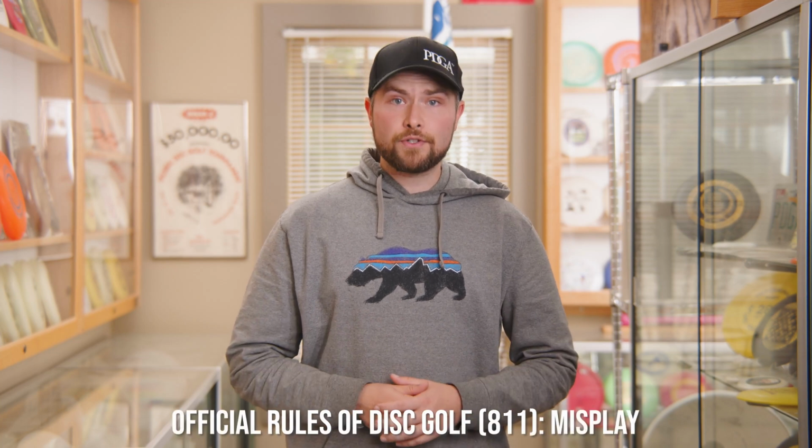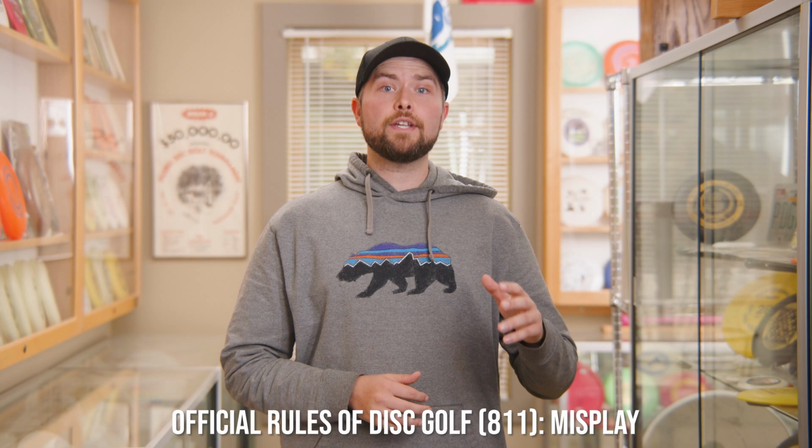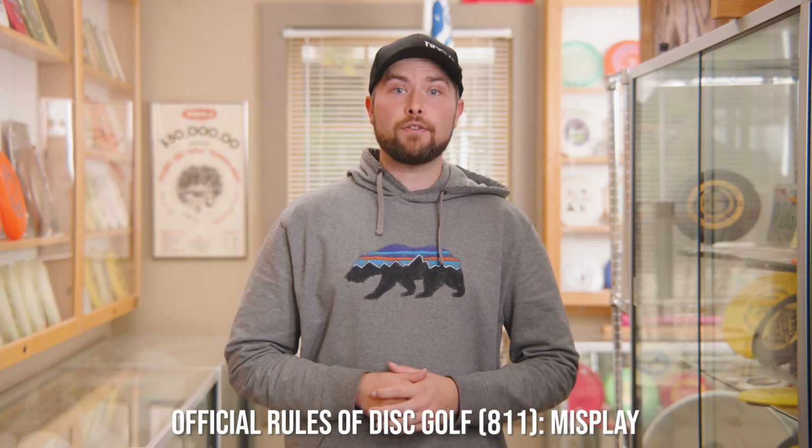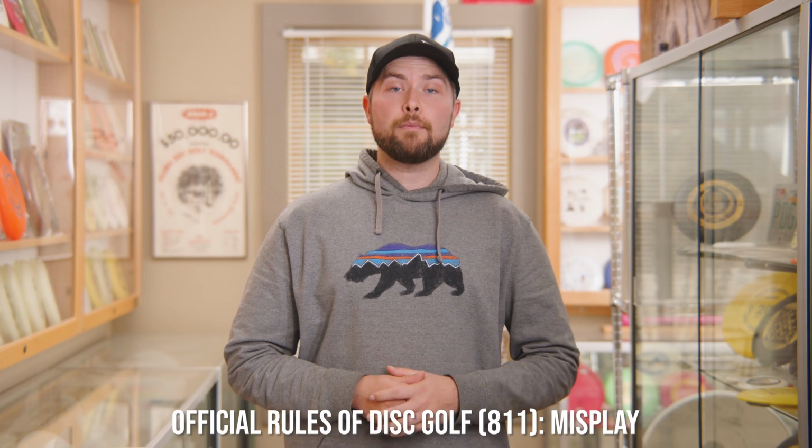Of course, the best way to avoid misplays is to be prepared by knowing the rules and paying close attention to the caddy book and players meeting, and to be on time for your round. And remember, if you think you may have misplayed, always go to the official rules of disc golf first and read the applicable section in 811. They will help you understand how to handle the situation, take your penalty, and move on. For more information on misplays, including more specific examples, visit pdga.com/rules.